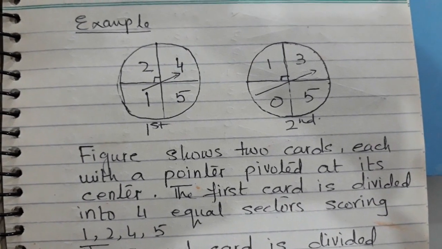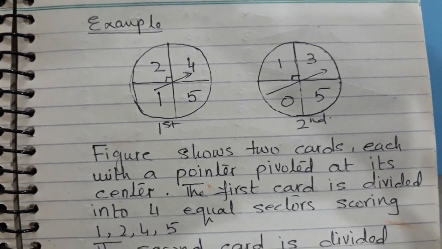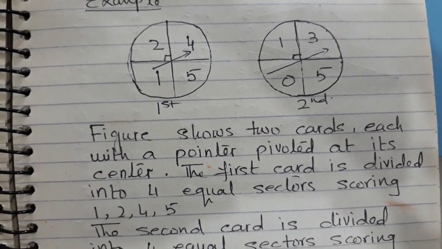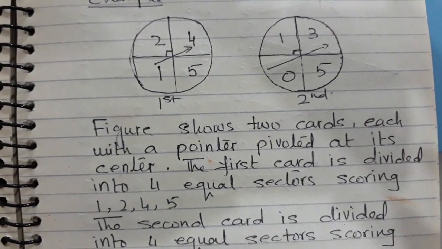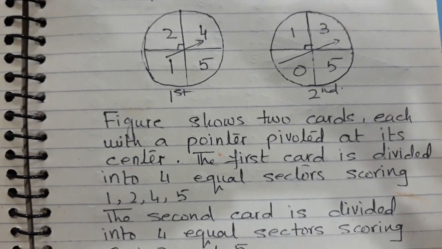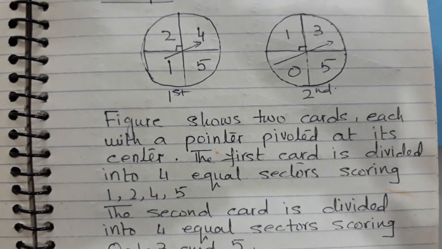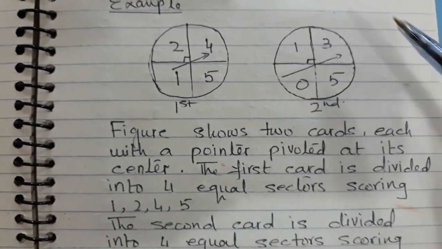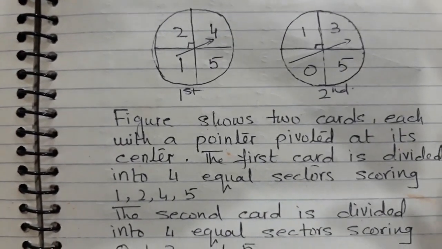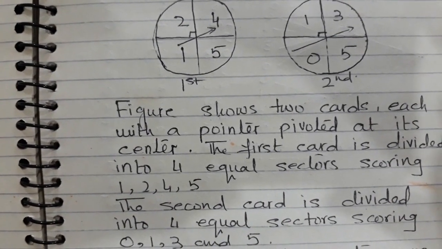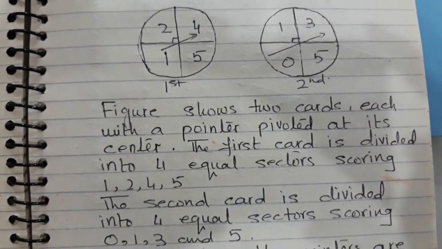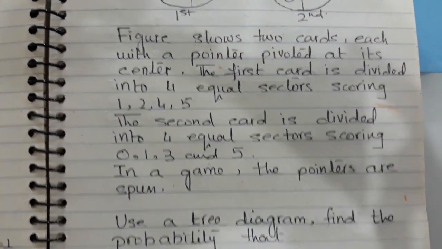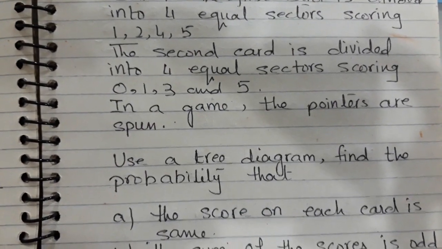Okay, so the second example where I will use tree diagram to answer the questions. These are two spinners, right? And there is a pointer pivoted at the center, and they are divided into 4 equal parts. On the first one it is written 1, 2, 4, 5, and on the second one it is written 0, 1, 3, 5. So when I spin the pointer, it will stop on one of the numbers. So in this game the pointers will be spun. So we will use tree diagram to find the probabilities.